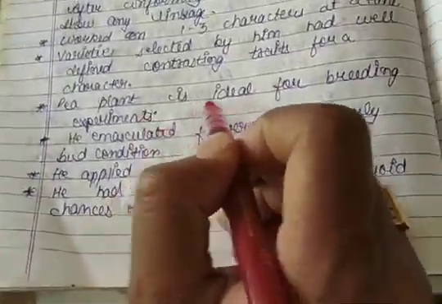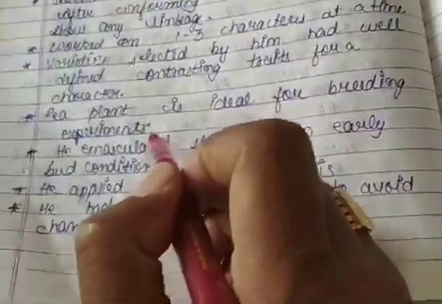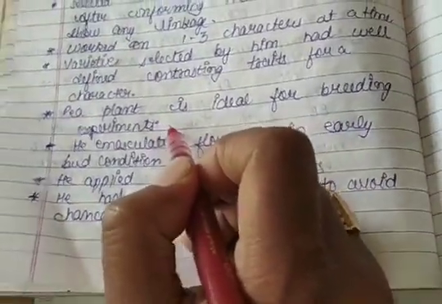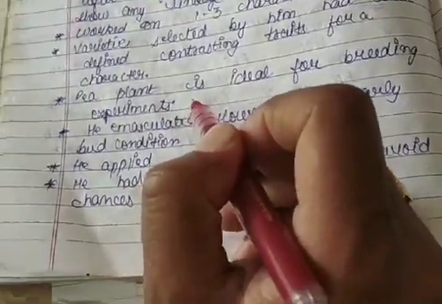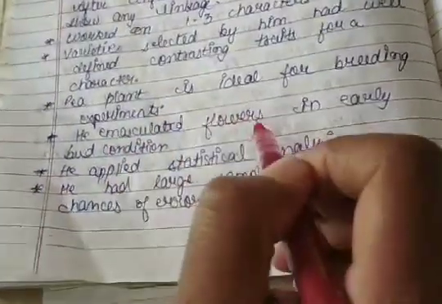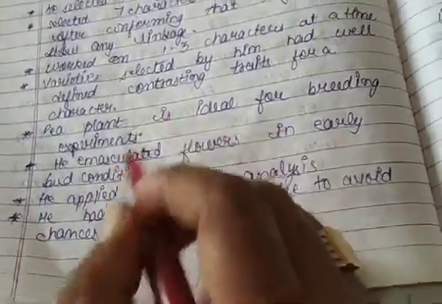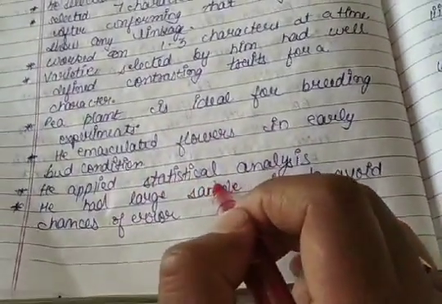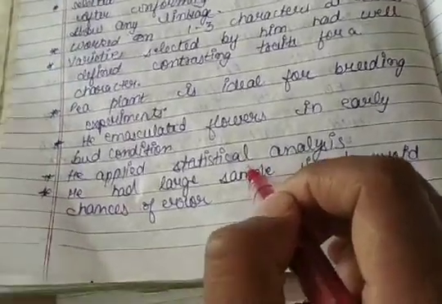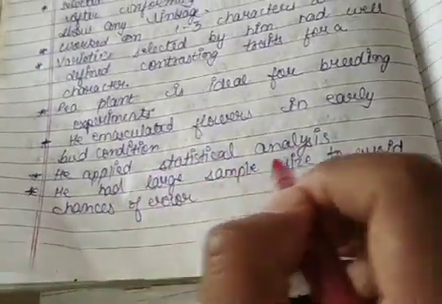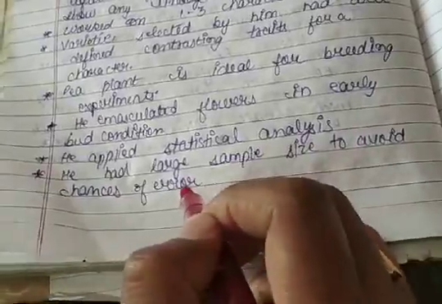The pea plant is ideal for breeding experiments like emasculation, bagging and tagging because the flower size is large. He emasculated flowers in early bud condition. He applied statistical analysis to the results of his experiments and he had a large sample size to avoid chances of error.